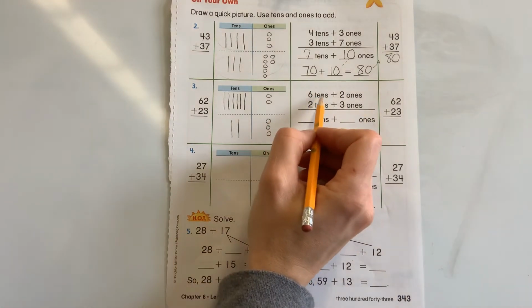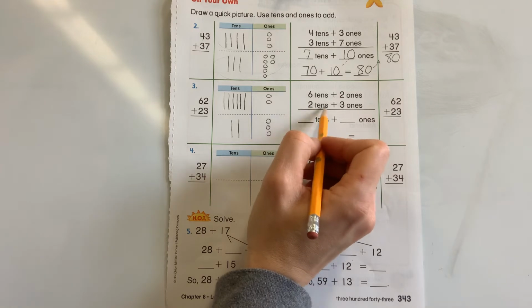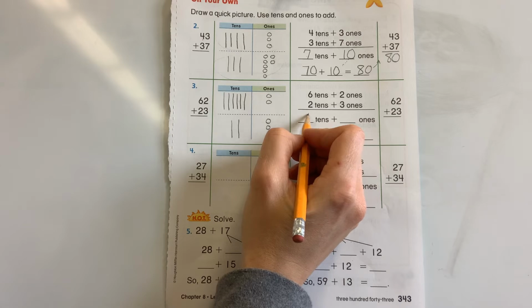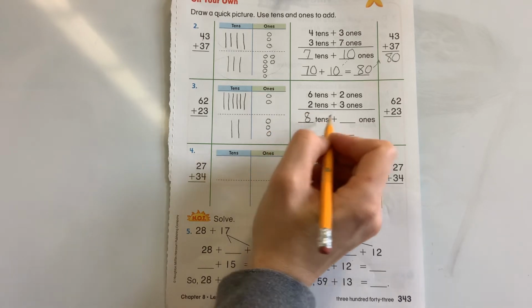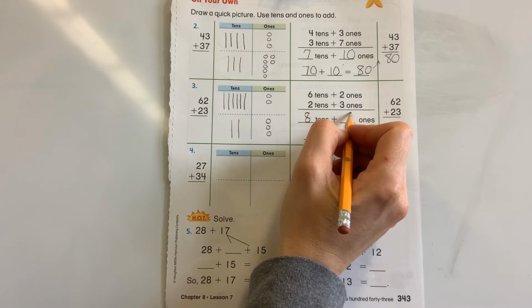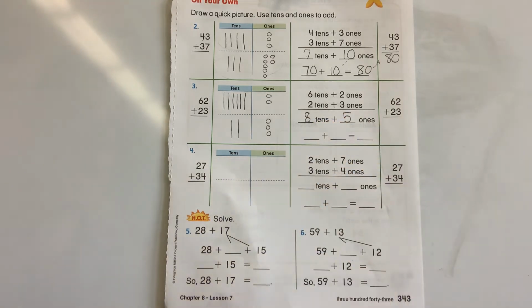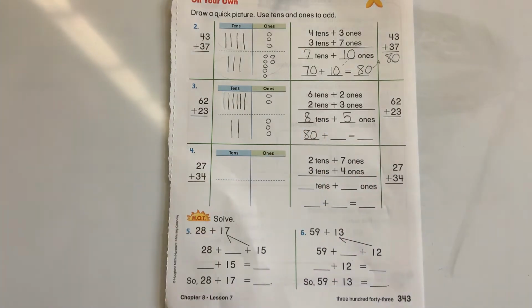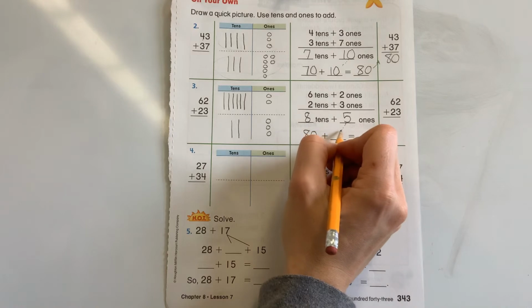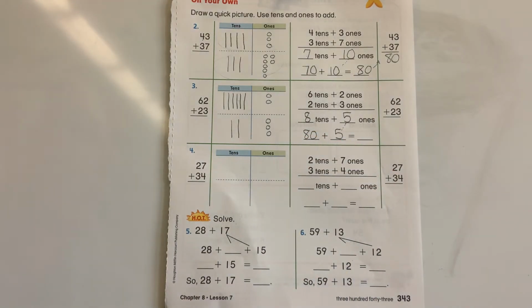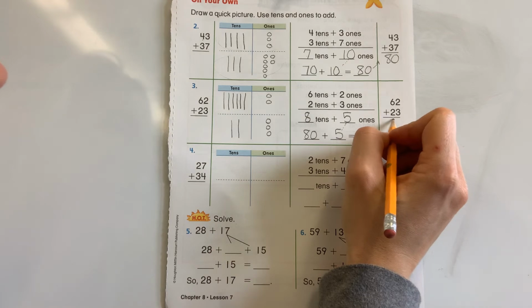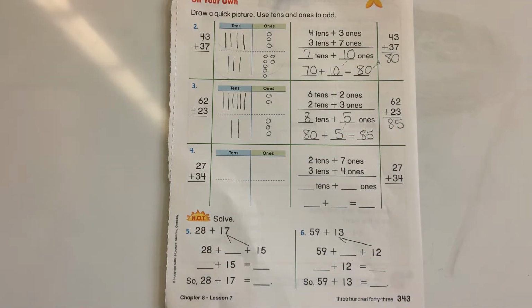All right. 6 tens plus 2 ones, 2 tens plus 3 ones. What's 6 plus 2, friends? Good, 8 tens. What's 2 plus 3? Good, 5 ones. What is 8 tens? 8 tens is 80. Bring your 5 down for the 5 ones. What's 80 plus 5? 85. So 62 plus 23 is 85.